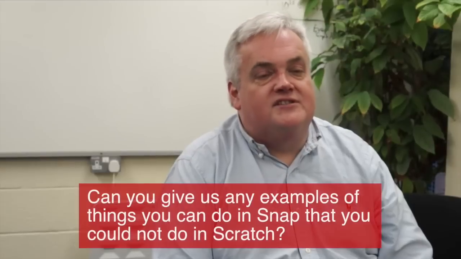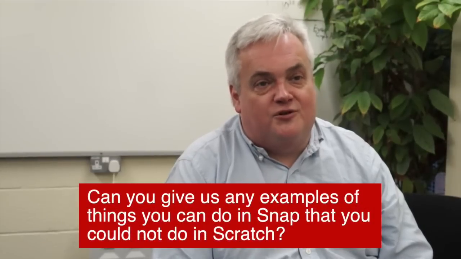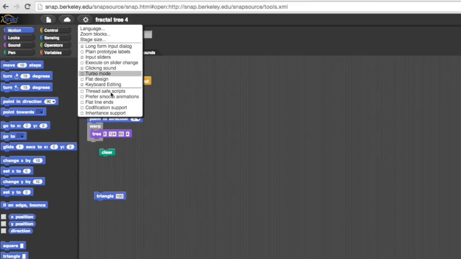So can you give us some examples of things that you can do in Snap that you couldn't do in Scratch, or would be very difficult to do in Scratch? This is one of the things where I think you can immediately show them that everything they've learnt in Scratch will work. For example, there's a rather nice setting that you can do. For example, this is drawing a tree using a recursive procedure. What we can do, one of the settings allows us to have what are called input sliders.